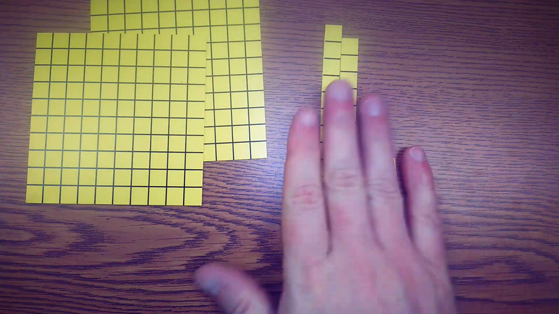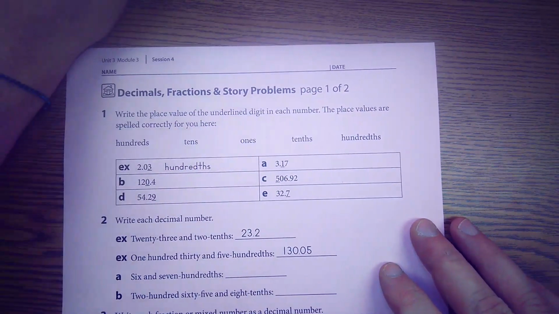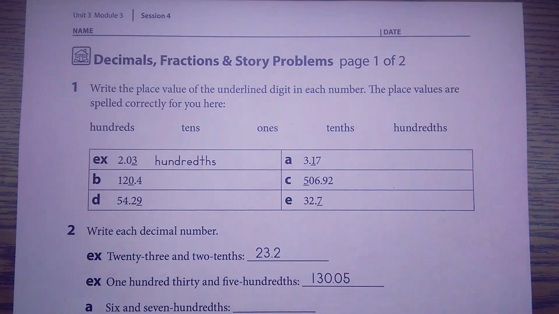Okay, now let's dig in. I just want to make sure that we're on track. It's always good to see it and maybe have a little bit of review. So here is my page. Let's get rocking and rolling. Write the place value of the underlined digit in each number. The place values are spelled correctly for you here.